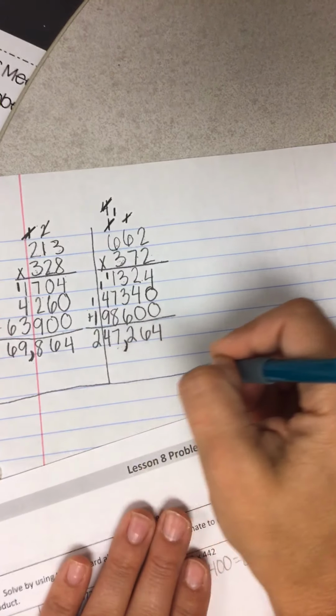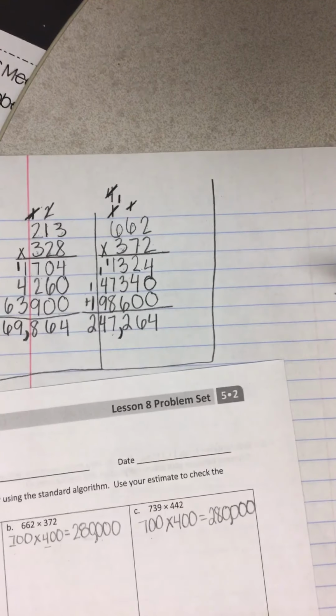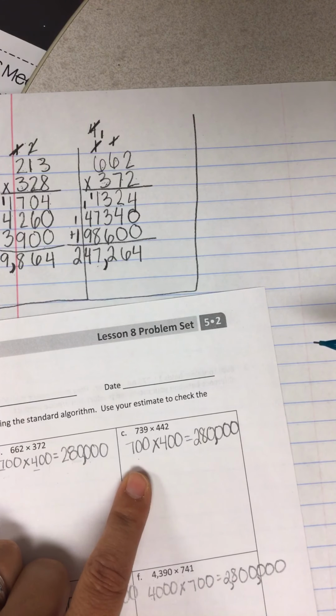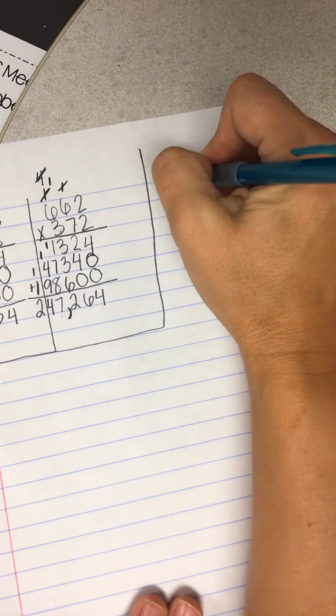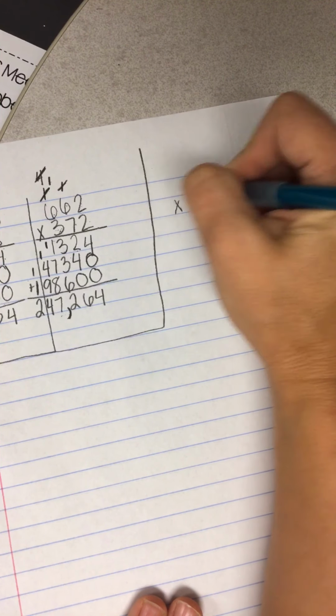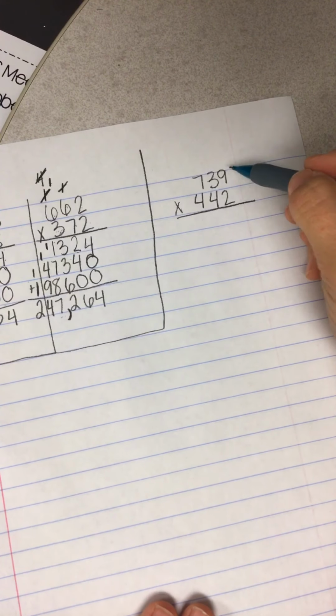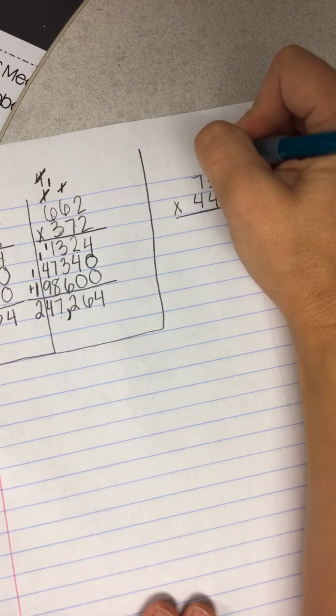So I'm going to go ahead and draw another box, and this time I'm going to make sure to write my problem a little bit further. And so now we're going to go ahead and do the 739 times 442. So 739 times 442. Okay, so I've got 9 times 2 is 18, regroup my 1.